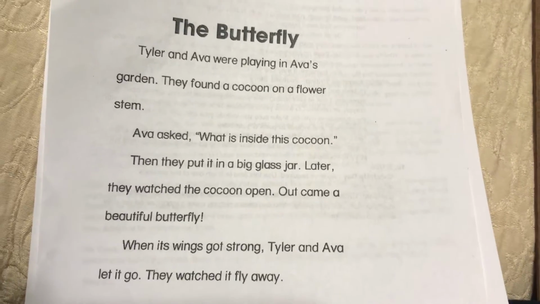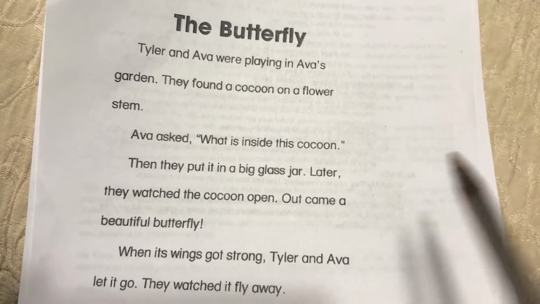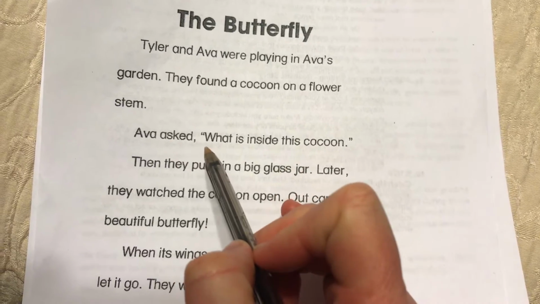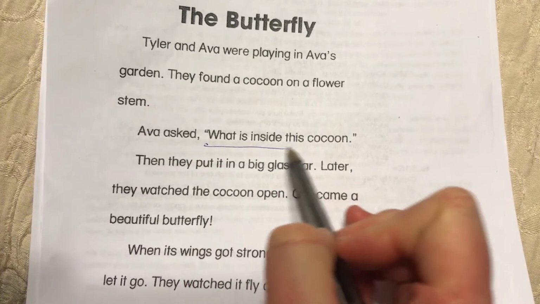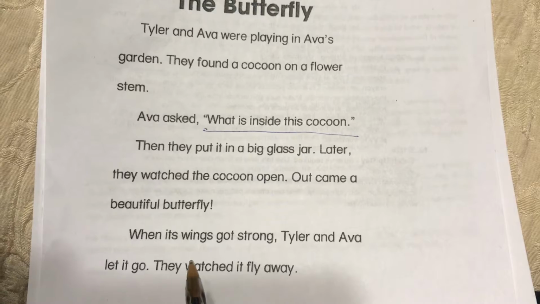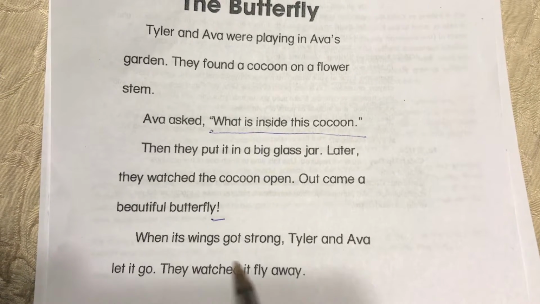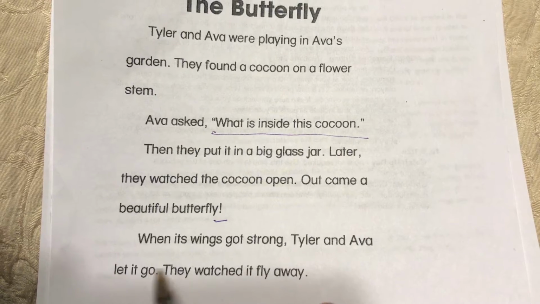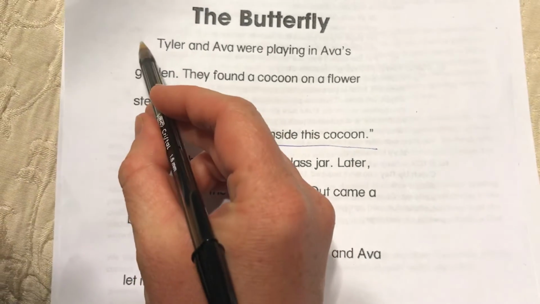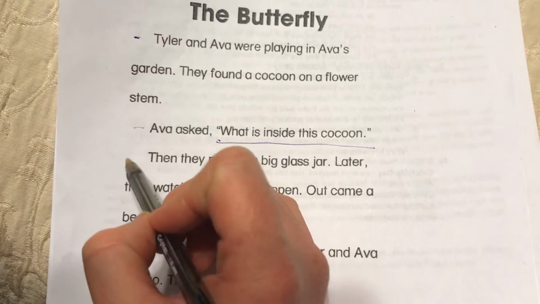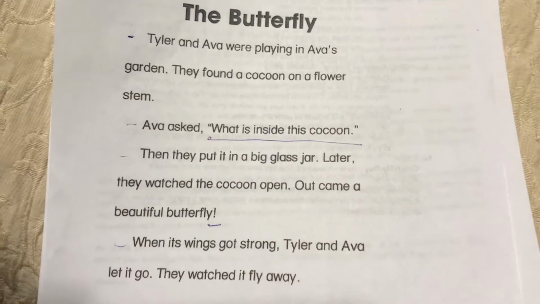Okay, so there's a couple things in here that help make our story interesting. Ava speaks, and remember when someone speaks, we use quotation marks. That's a good idea to use. I see some exclamation points for different kinds of sentences. I see a closing, and we have different paragraphs. So this is a paragraph, paragraph, paragraph, paragraph to keep our writing interesting. So those are some things to keep in mind.